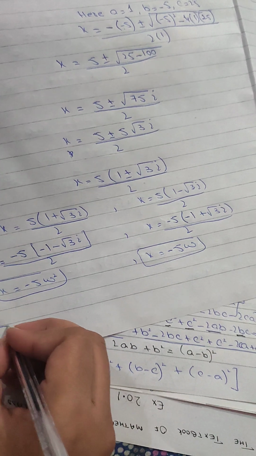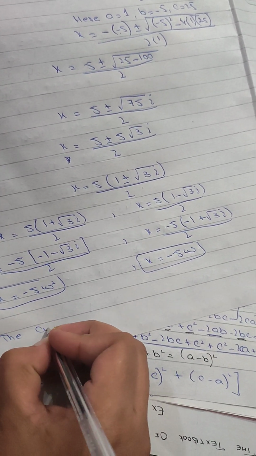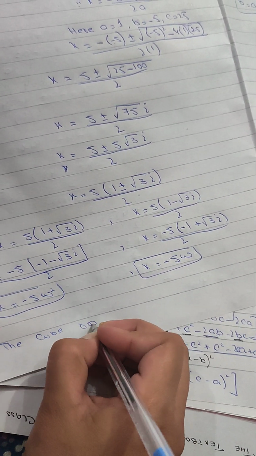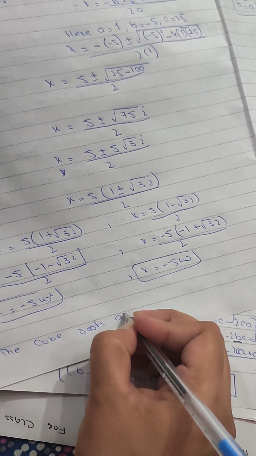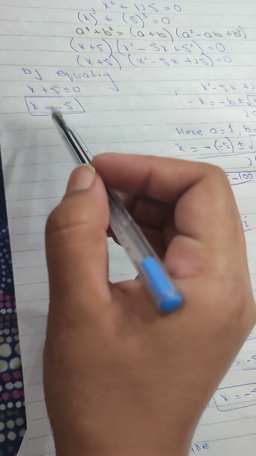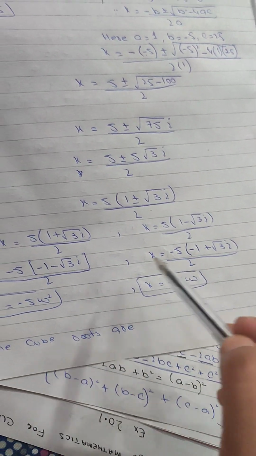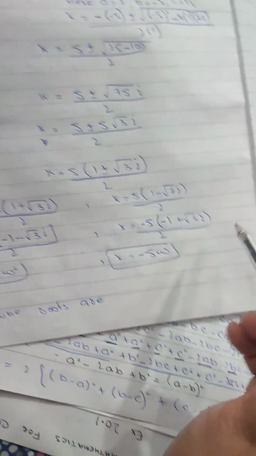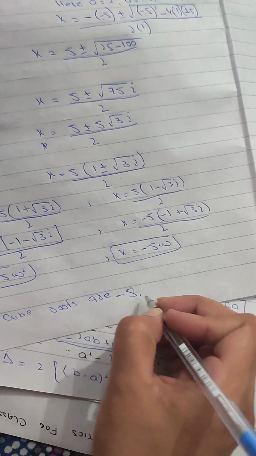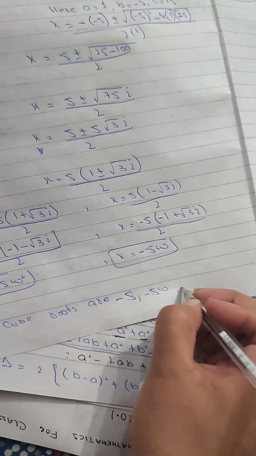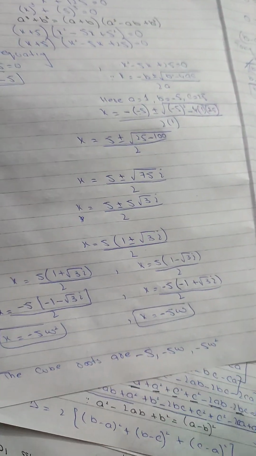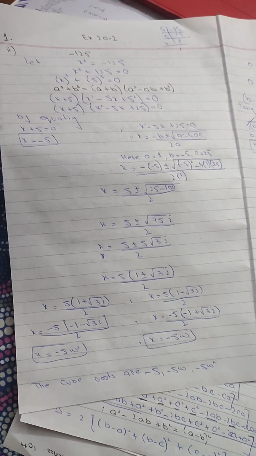So the cube roots are minus 5, minus 5 omega and minus 5 omega square. So this is the solution of the second part.